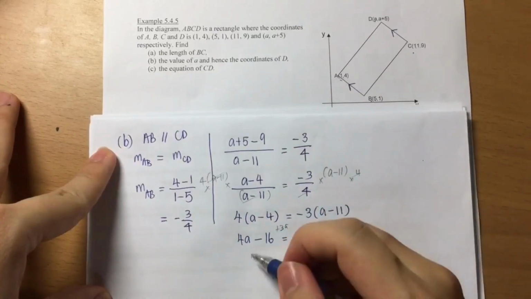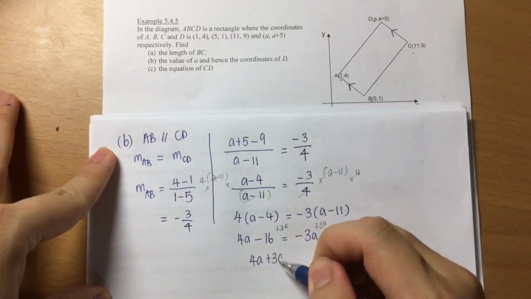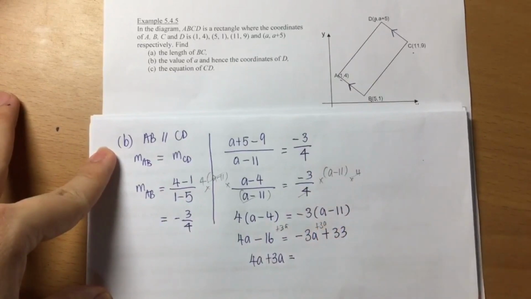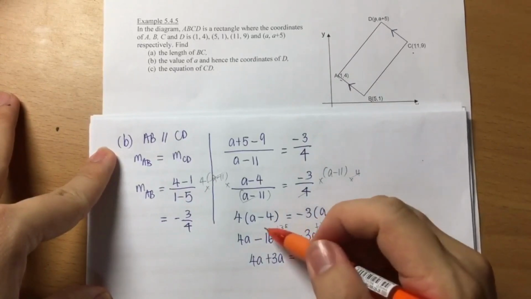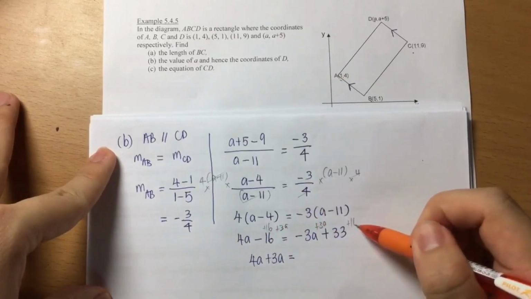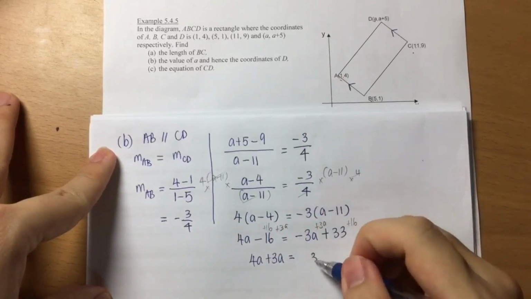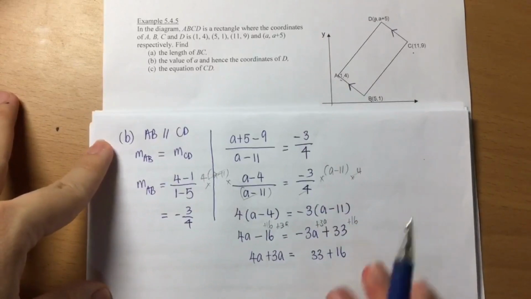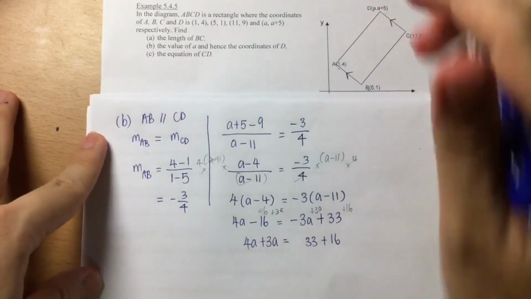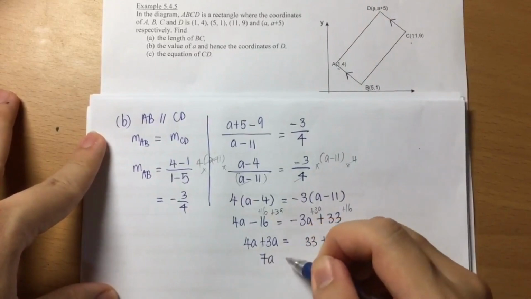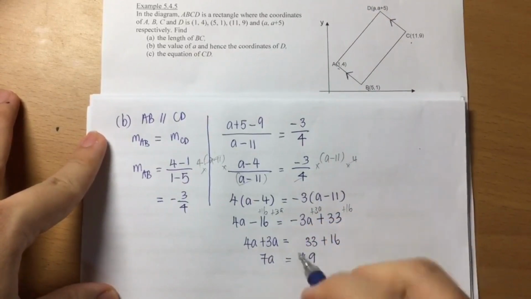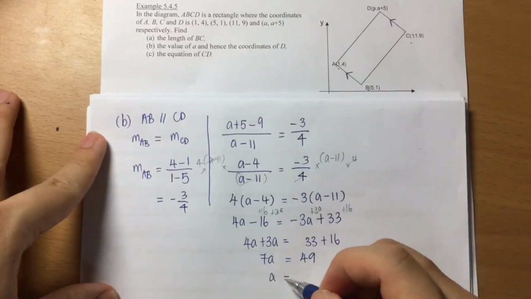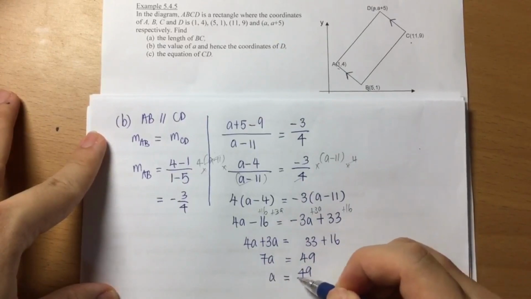That will give me 4A plus 3A, plus 16 on both sides. So this side will be 33 plus 16. So 7A equals 49. Therefore, I'm going to divide by 7 on both sides. So A equals 49 over 7.